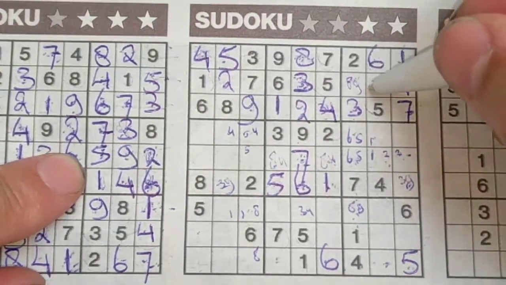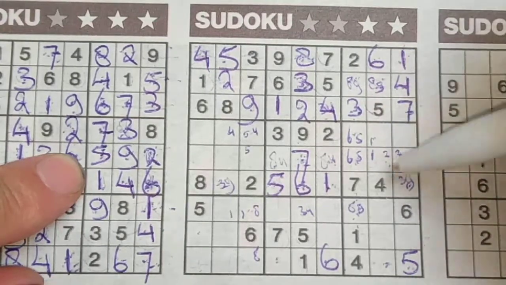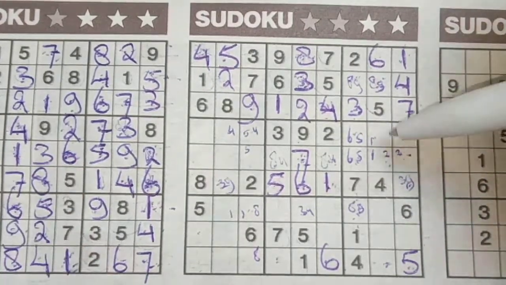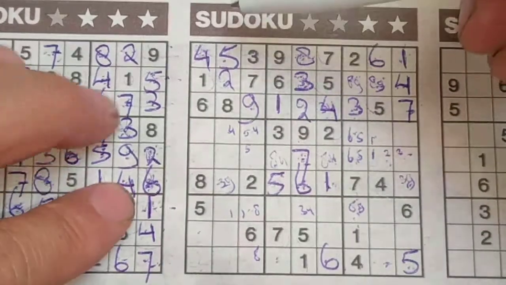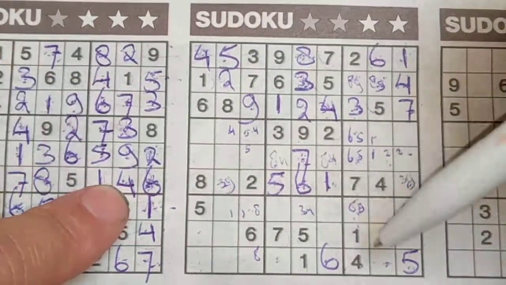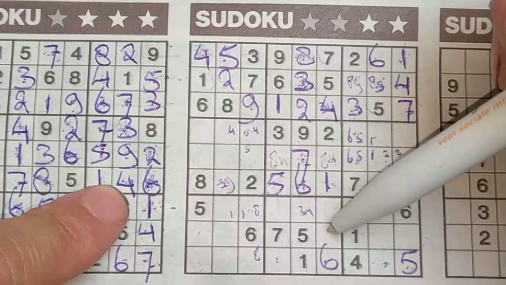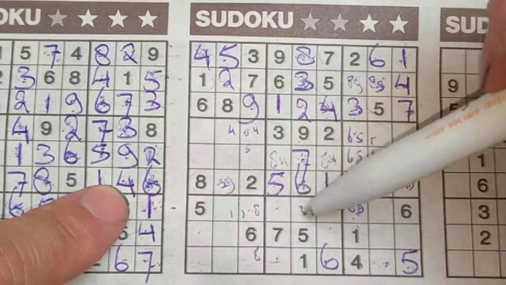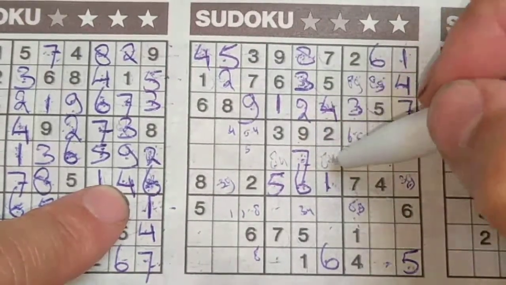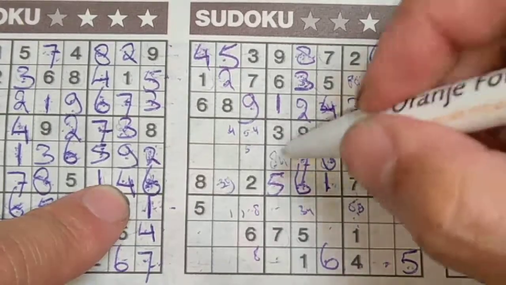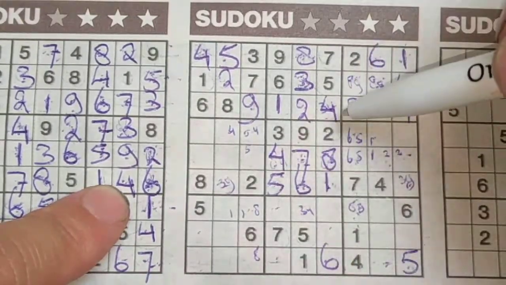These two should be 8 and a 9. 4, 4, 4, yes. 8, 9. How about 4, 4, 4, 4? These two should be a 4. We have a 4 here, so this cannot be a 4 anymore. 8 and a 4.